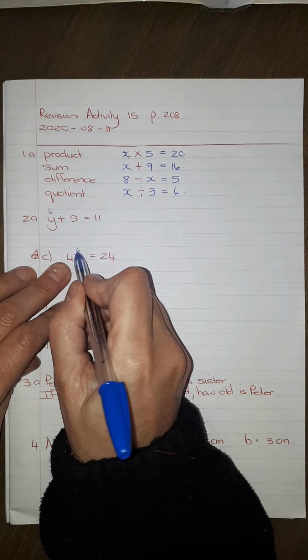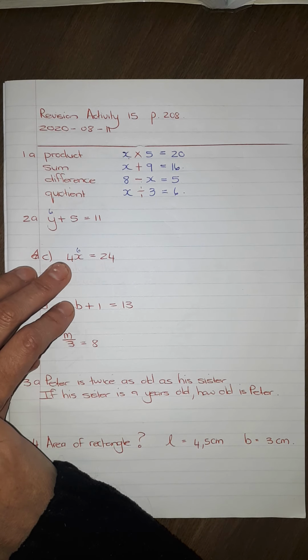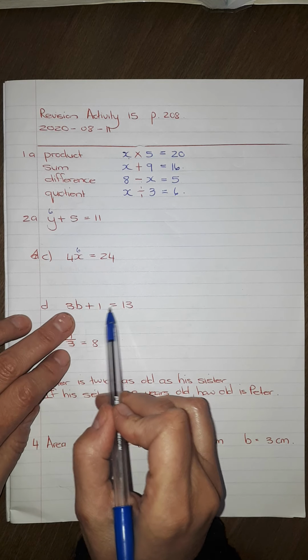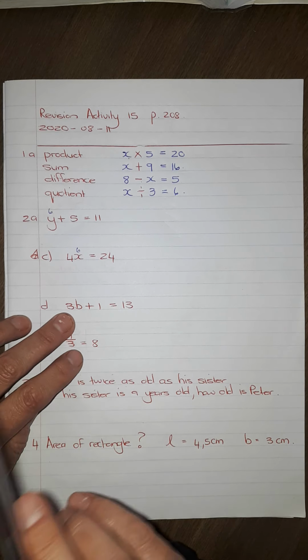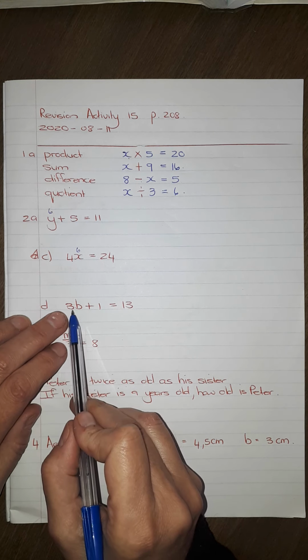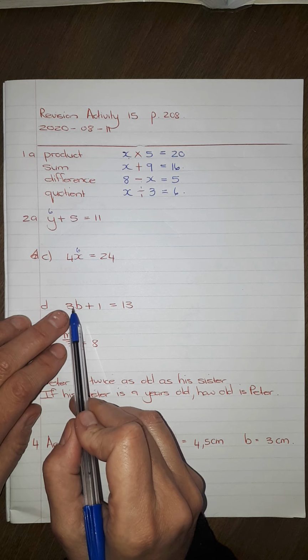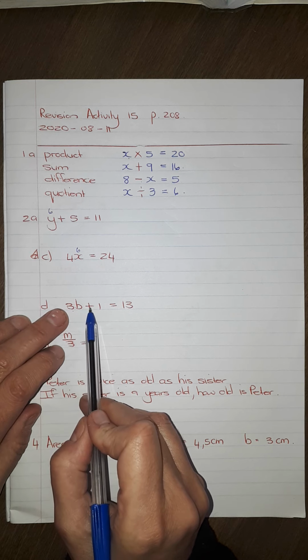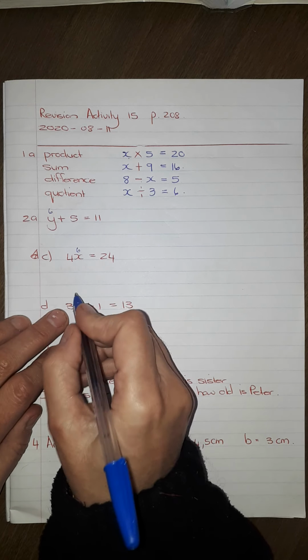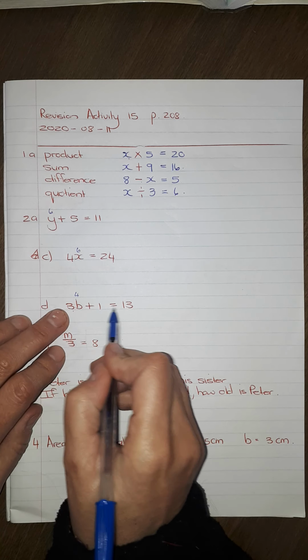I can see, well, that's 4 times 6 will give me 24. Over here, 3b plus 1 equals 13. Now, if you struggle to see what number, 3 times what plus 1 will give me 13, I immediately see 3 times 4. That gives me 12 plus 1 equals 13.